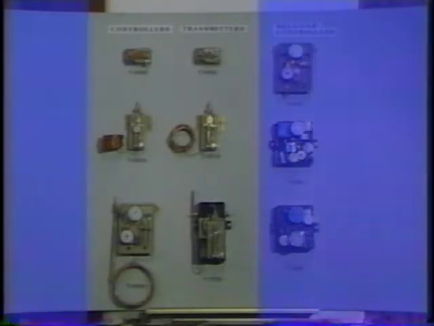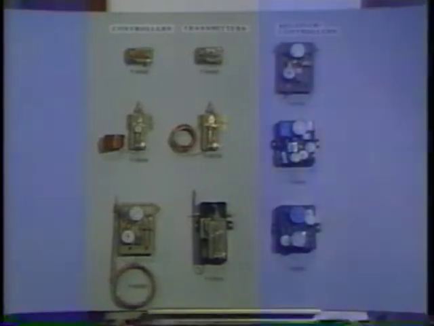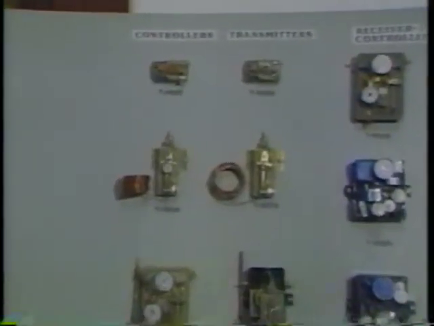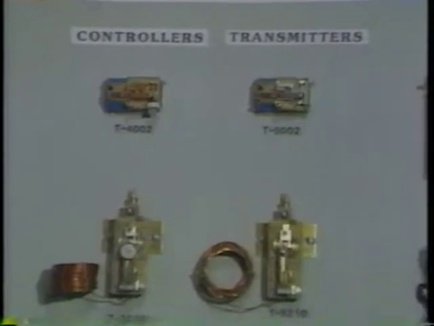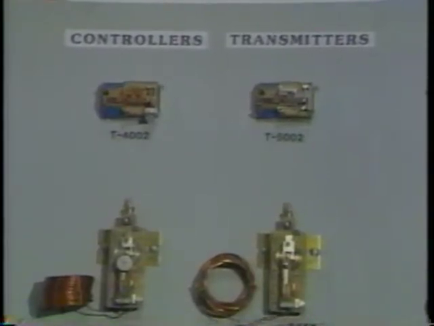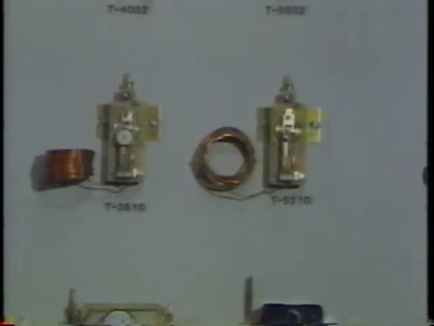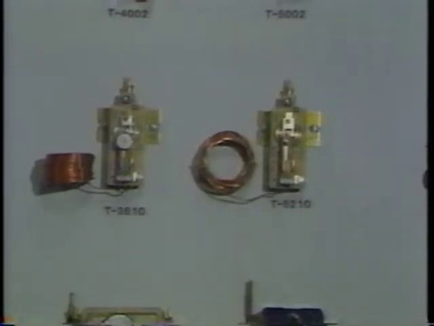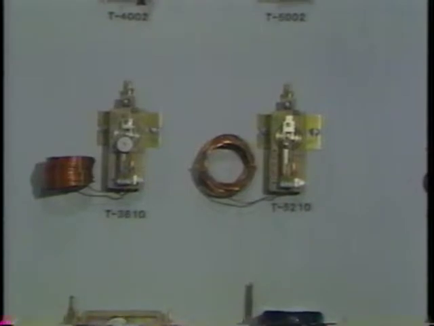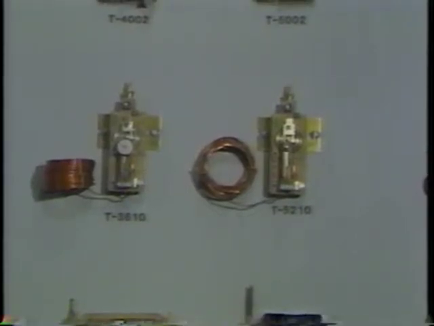By comparing these two categories of instruments with their covers removed, it is rather difficult to even tell them apart. Here is a T4002 room controller and a T5002 room transmitter. Here is a low volume output remote element controller, a T3610, and a low volume output remote element transmitter, a T5210.